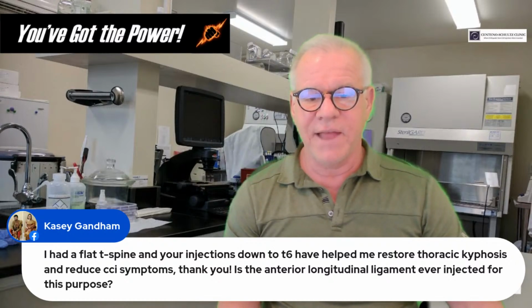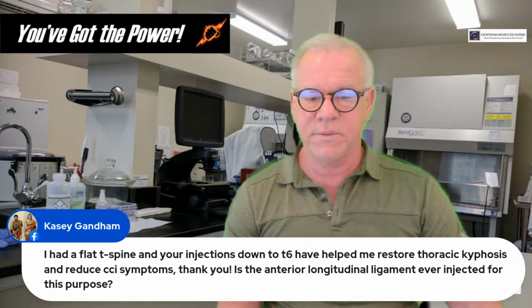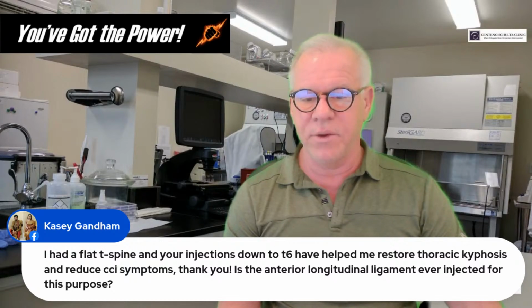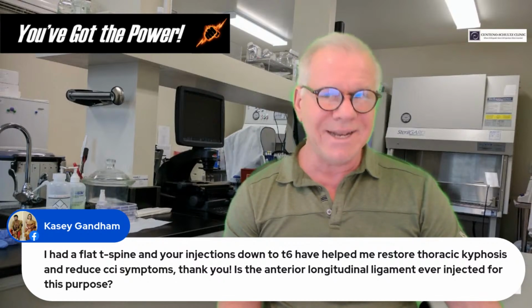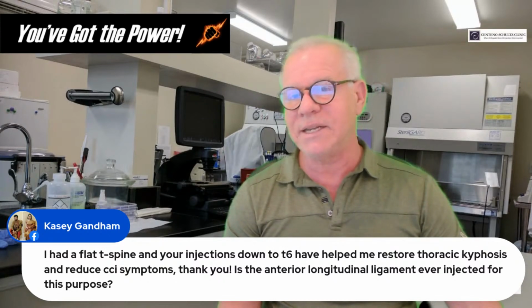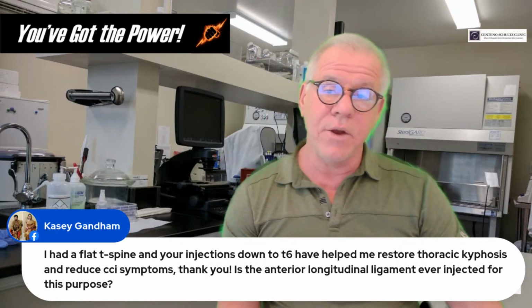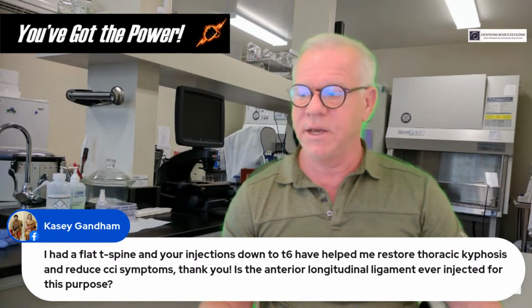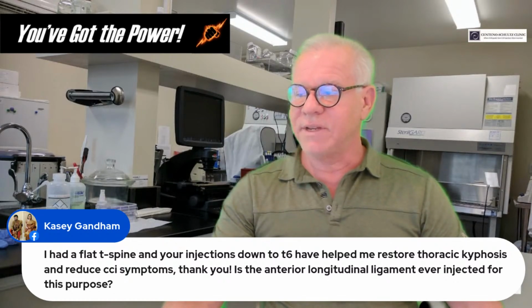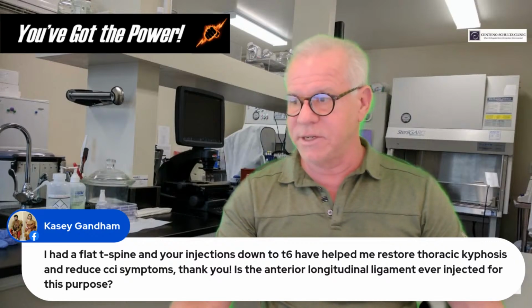Casey, I've had a flat T-spine and your injection done to C6 to help me restore thoracic kyphosis and reduce CCI symptoms. Thank you. Is the anterior longitudinal ligament ever injected for this purpose? It can be, Casey, but to get to it, you'd have to go through the intervertebral disc, and that's going to add a layer of risk that is probably not worth it. Obviously, that risk has to be assessed in every individual patient.